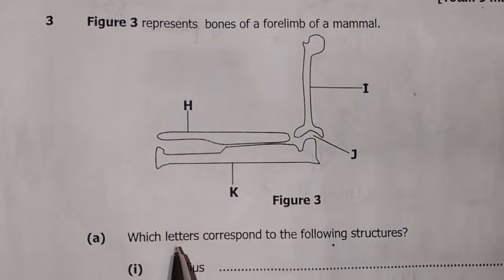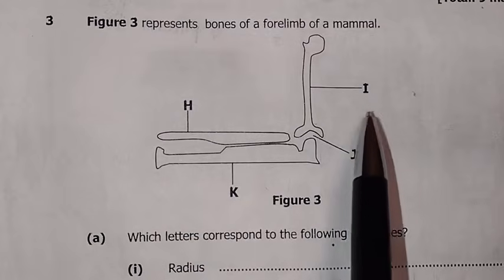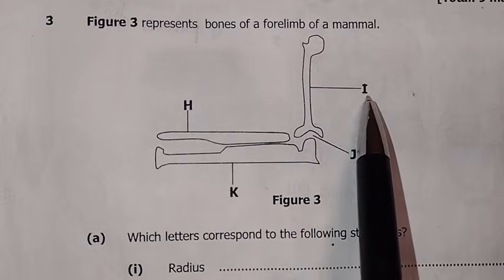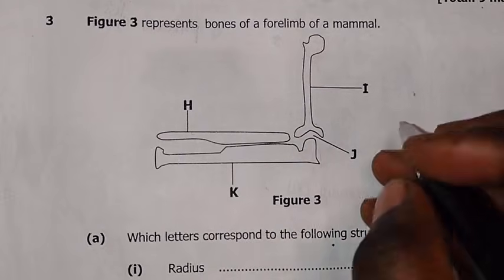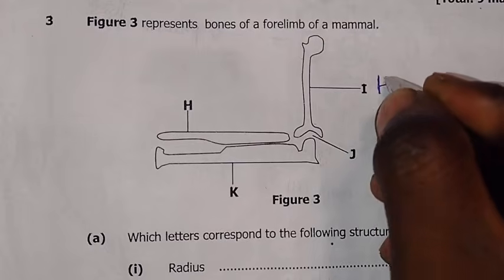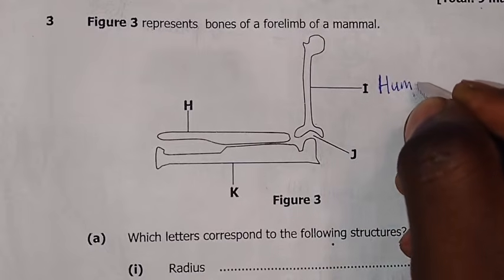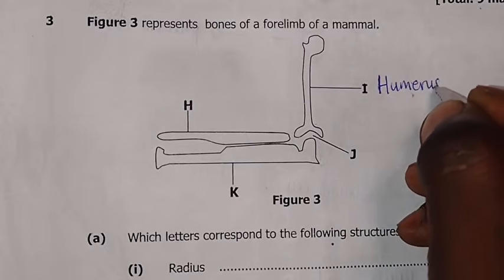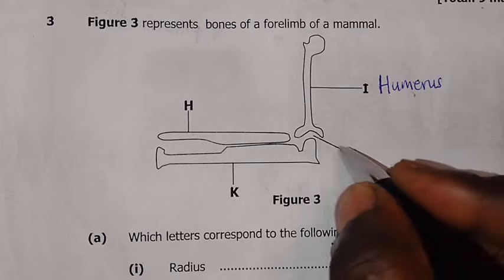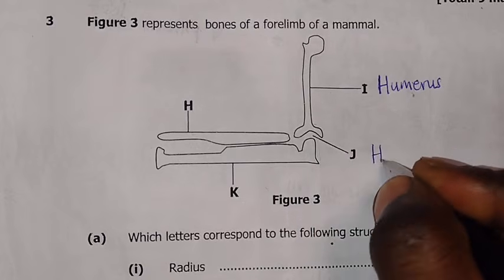Before we even look at the questions, we can try to identify these structures. The part labeled I is called the humerus bone. Then this part labeled J is a joint, and this is called the hinge joint.